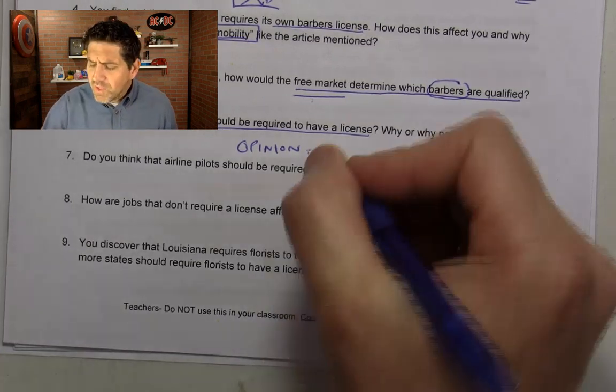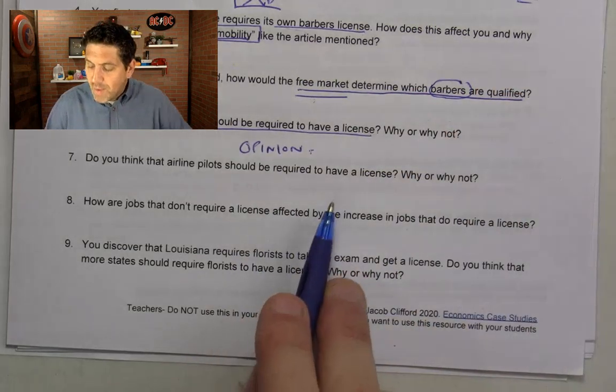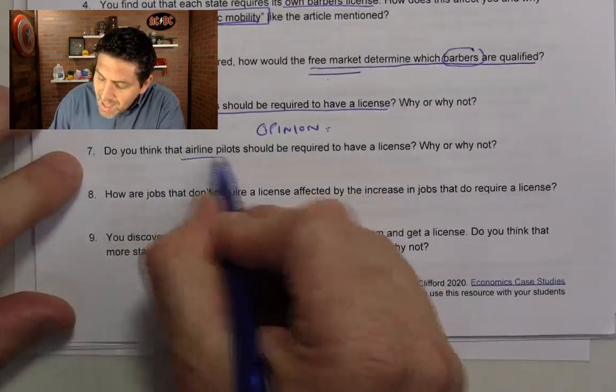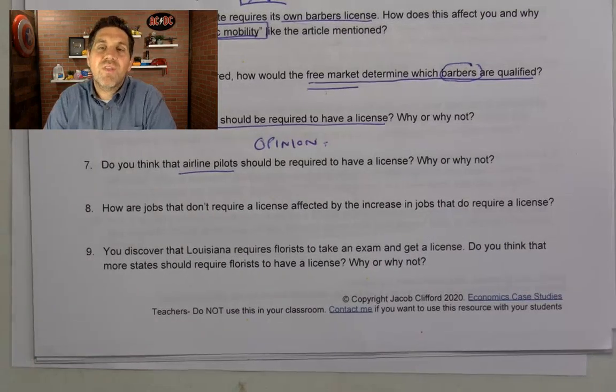The question becomes tricky in other ones, and that's why I'm trying to get to this next one. Do you think airline pilots should be required to have a license? That's where things start getting tricky, right?